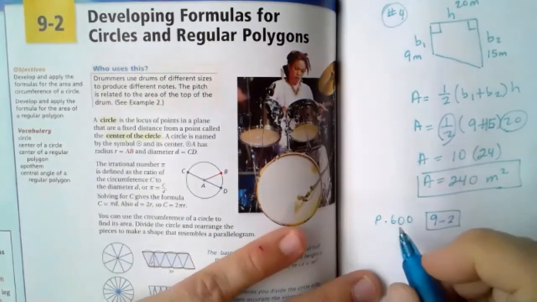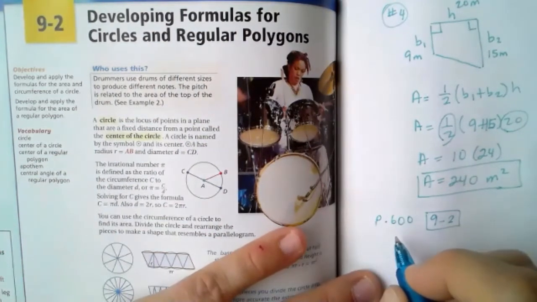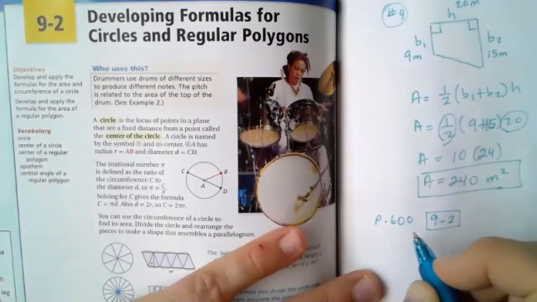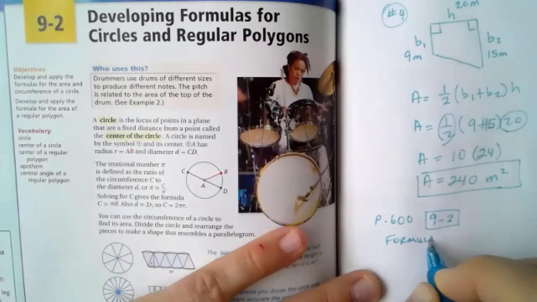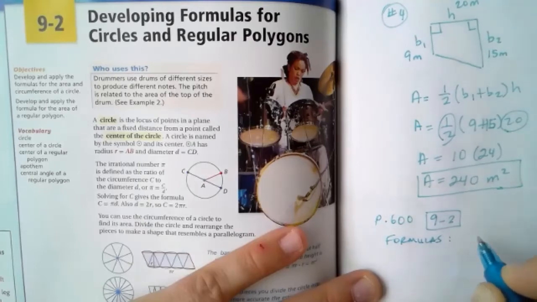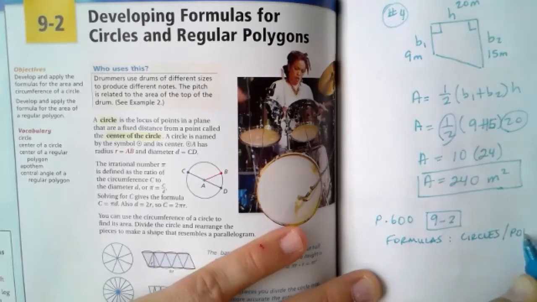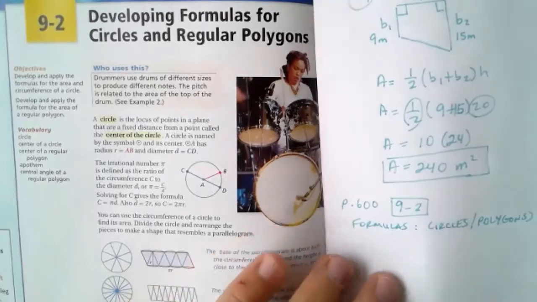We're going to develop the formulas for circles and regular polygons. So I'm going to put formulas, circles, and polygons.